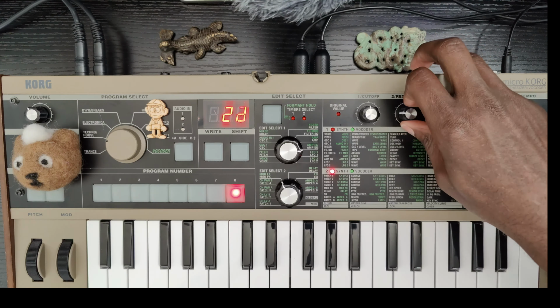So if we have it, let's say at 81, and we're going to go with an ensemble, you press that button, you press the keys down, and as you increase the intensity, you see how intense it is, and then as you increase the speed.